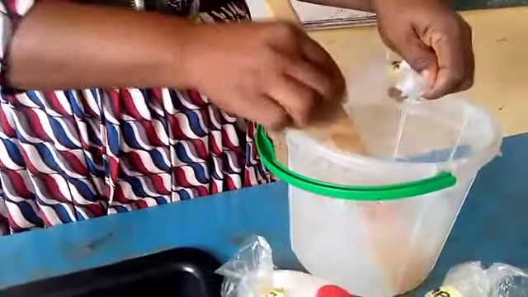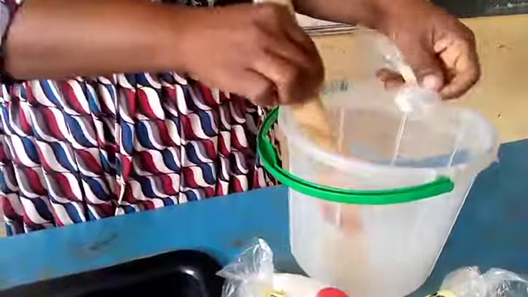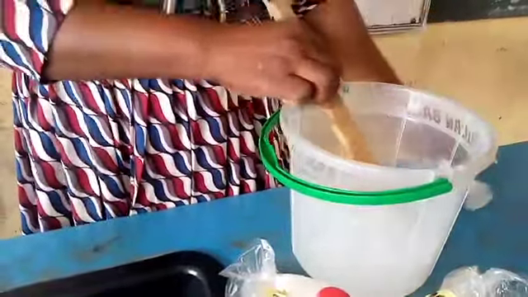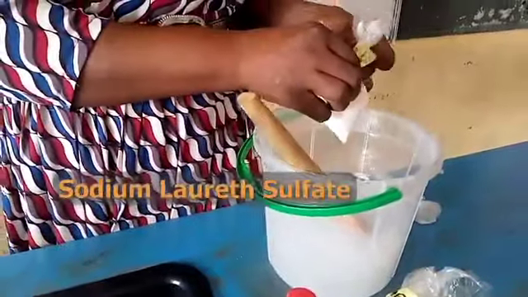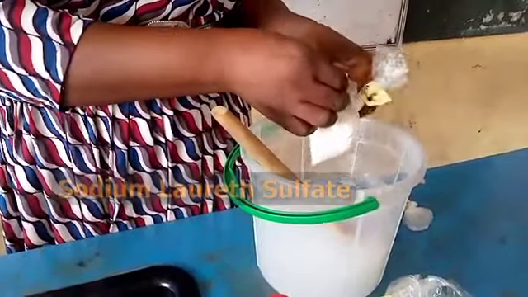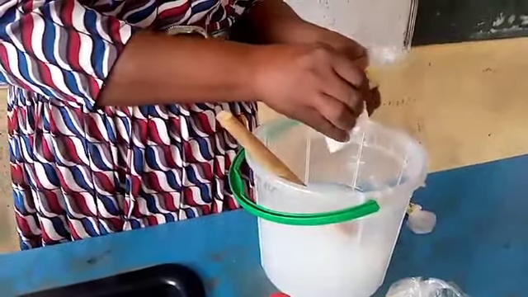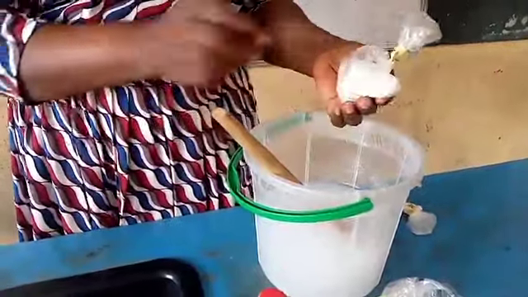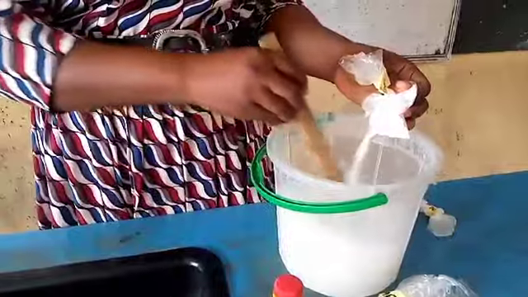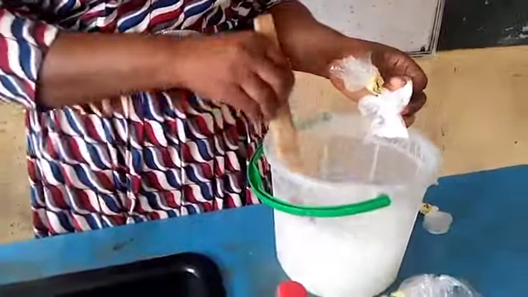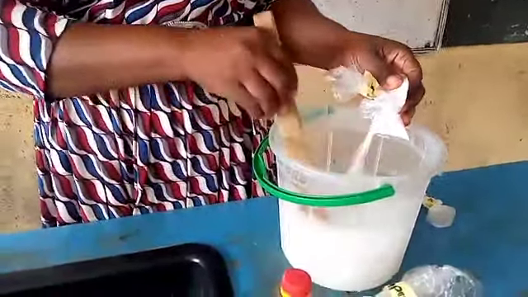We dissolve the caustic soda in 2 liters of water, after which you add your sodium lauryl sulfate, which is your SLS. Like I told you, it is a foaming agent and it has the shape of rice. You dissolve the two of them inside and you allow it to ferment for a few minutes.